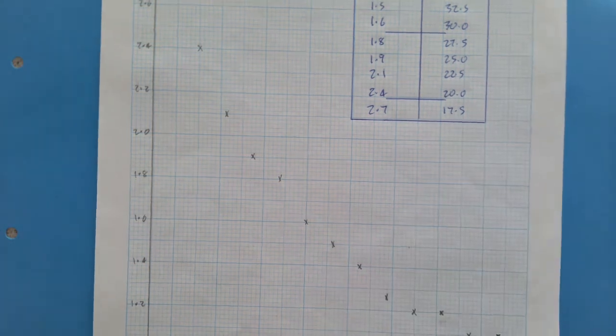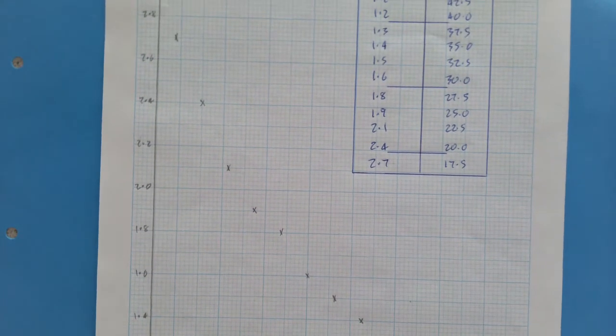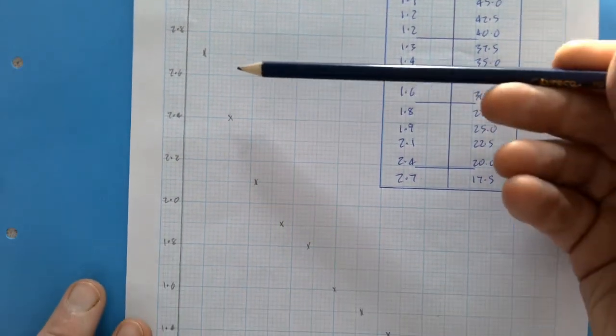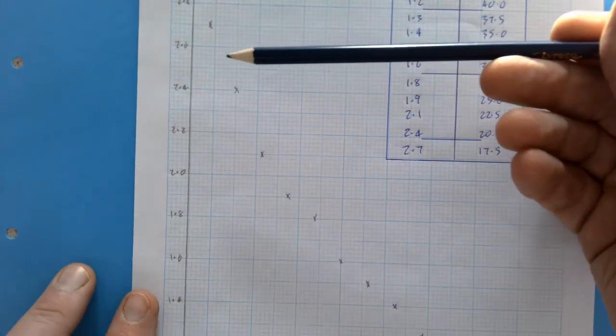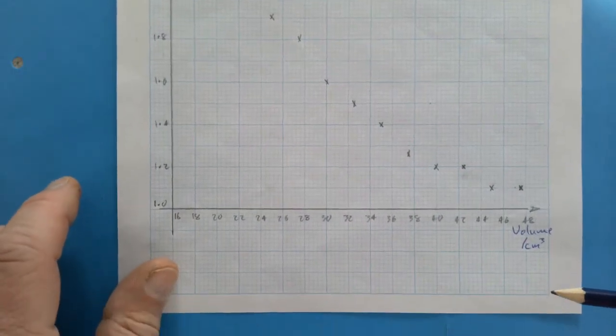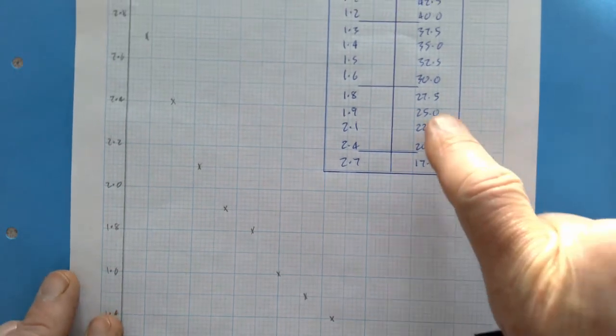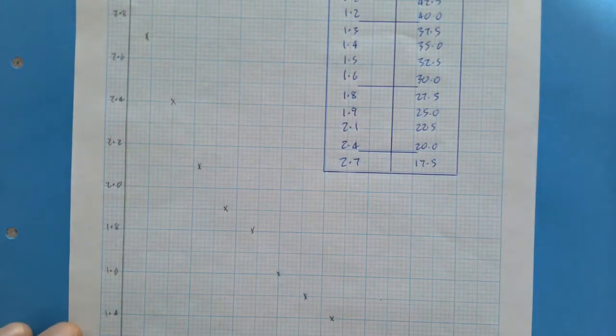My good graph starts with the fact that I've actually filled the page. Okay, so my numbers themselves on the graph go from here all the way down to near the bottom. Okay, so I'm at least half the page. That's well over half the page, and it's definitely pretty much the full width of the page.